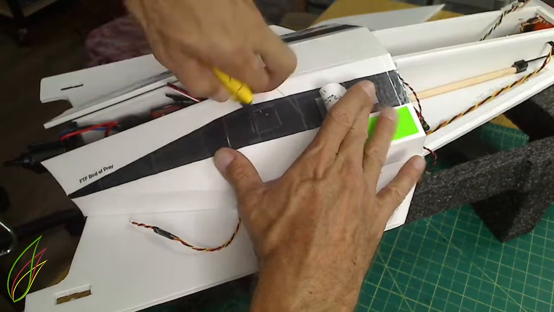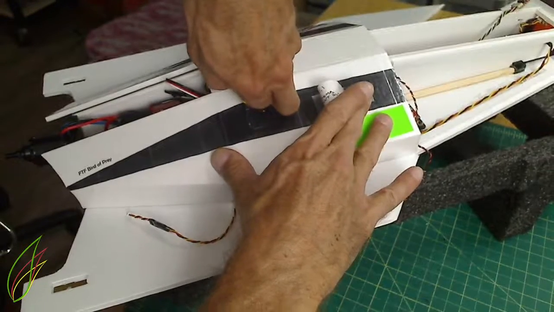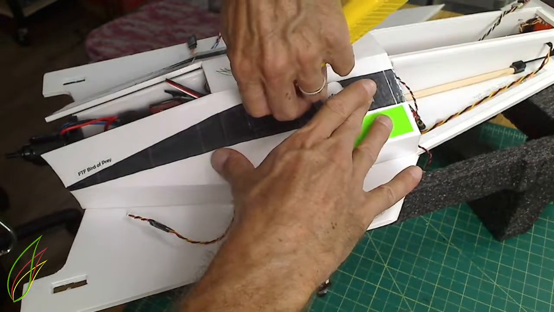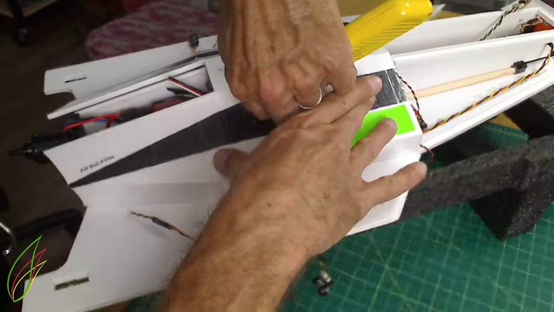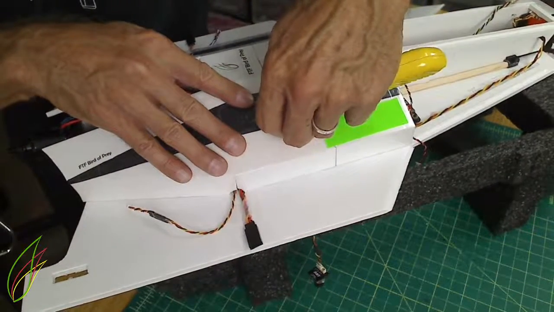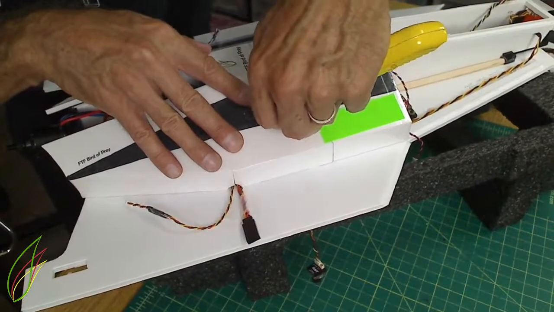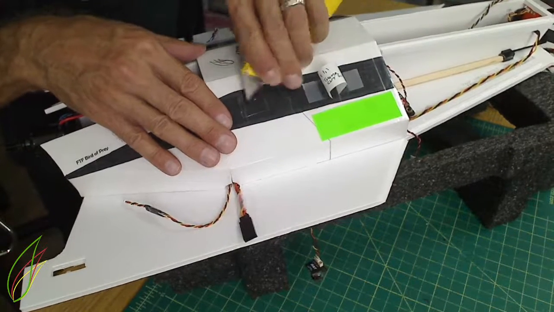Okay, I am doing a terrible job cutting this because I don't have a sharp knife. But I do have a sharp blade. I just need to put it in. Okay. Peel that part off.